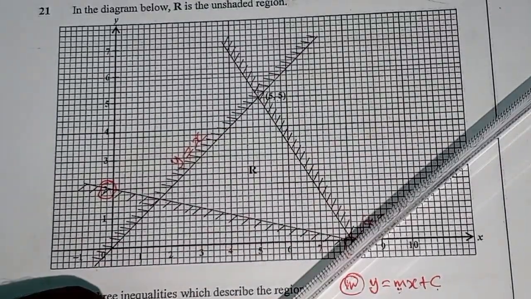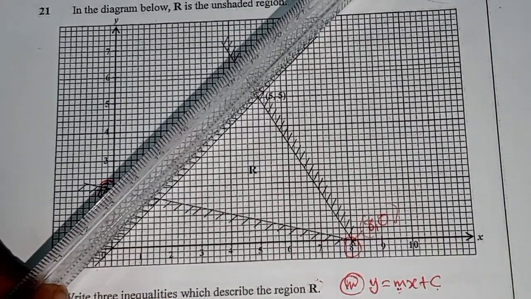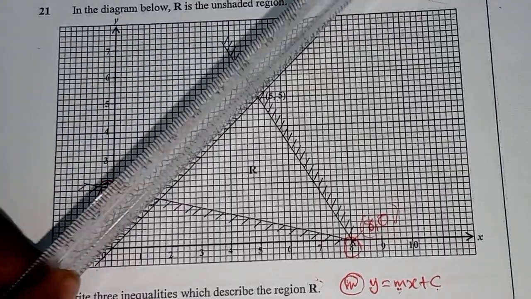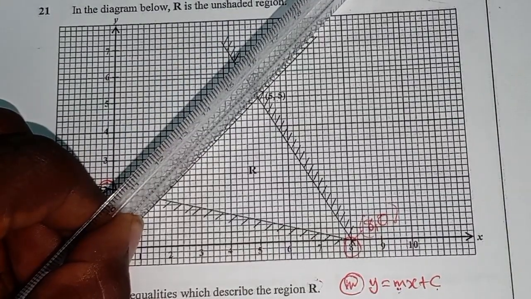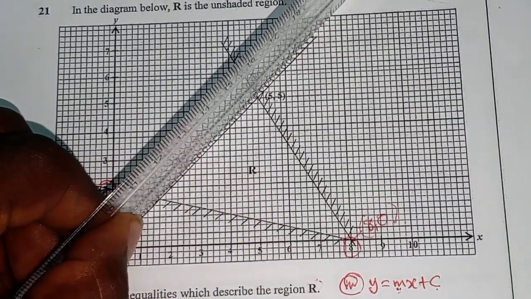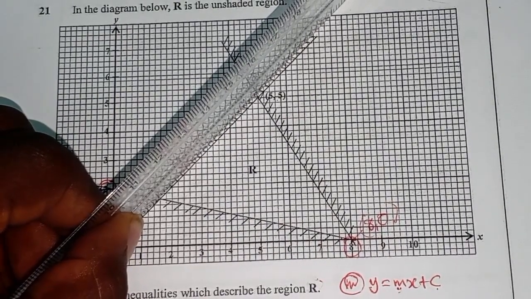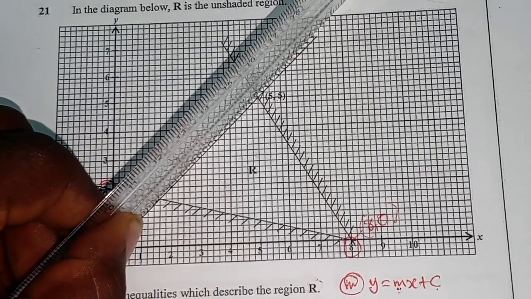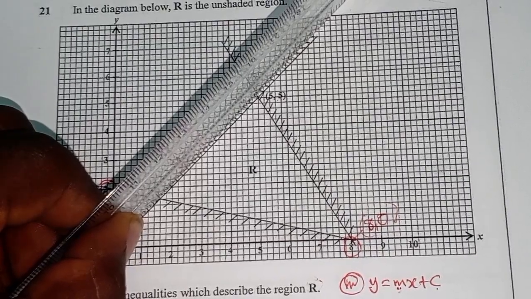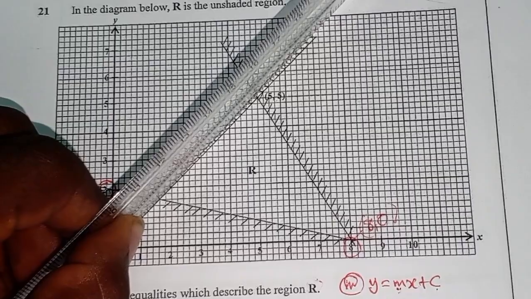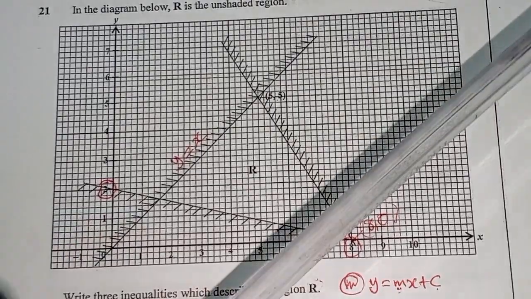For all the lines in this fashion, this part is greater, this part is less. So for this line, region R is less or equal to. So y is less or equal to x.